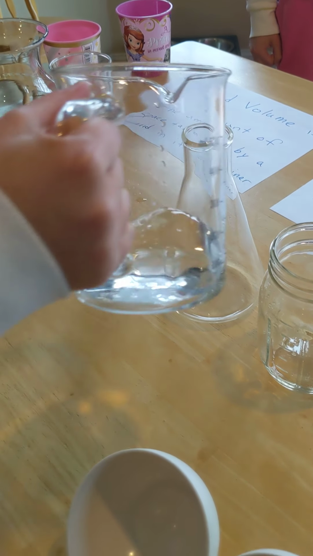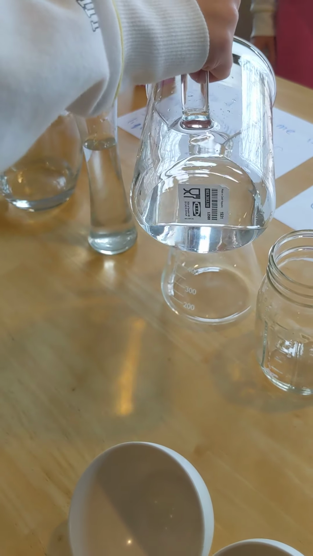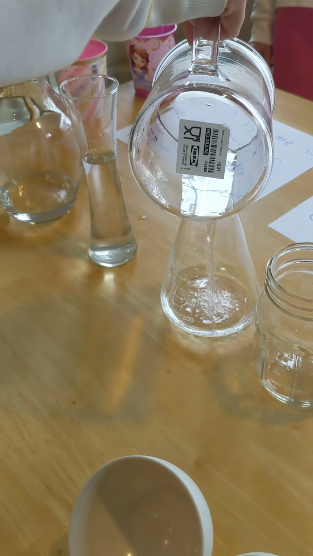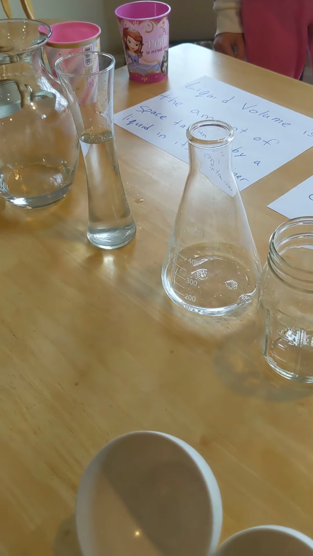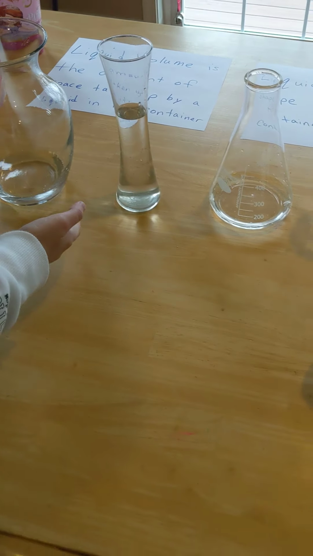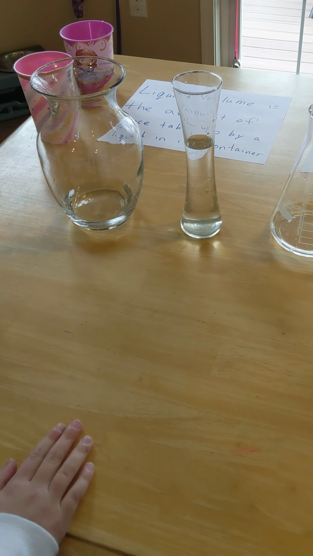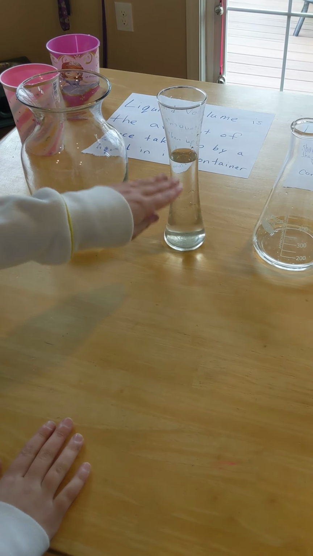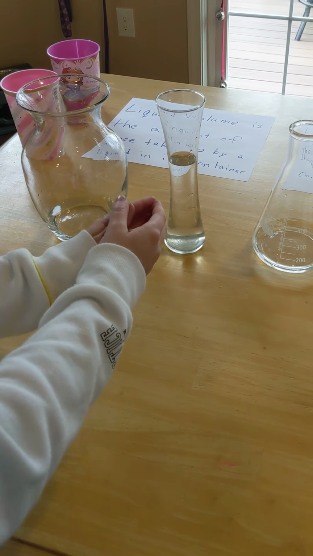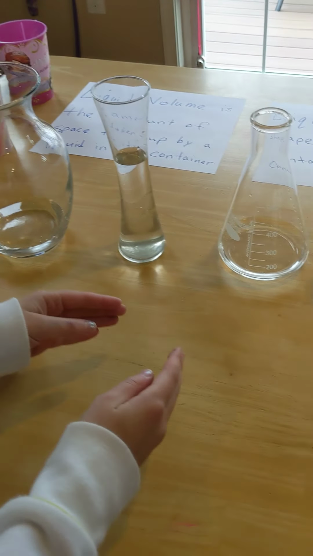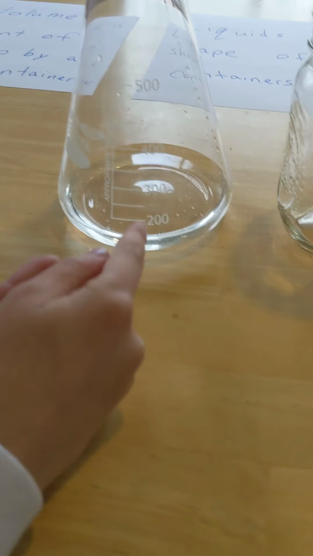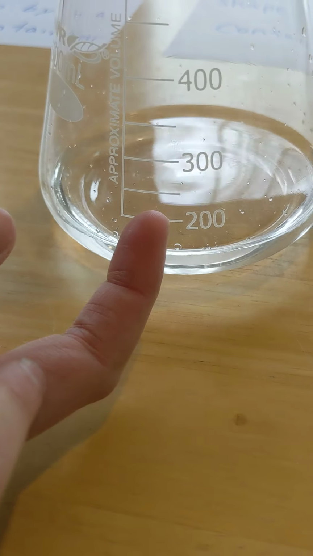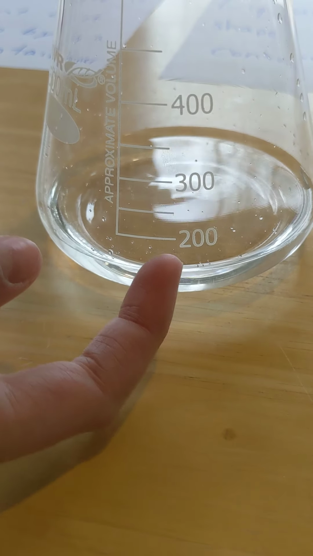Next, we have this container. This is just like this can. And right now, this is still the tallest. This is still the tallest can, just because it's thinner though. But these ones are fatter, and if you put a little bit, you can tell, that is the 200 mark right there, and it's like half of that.